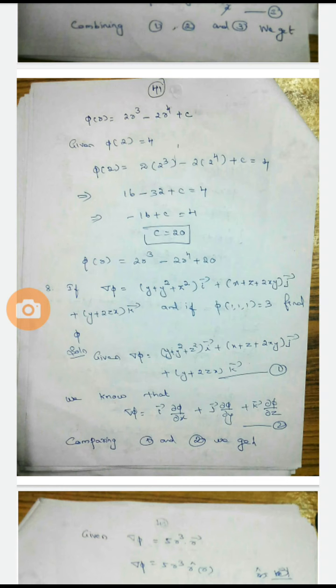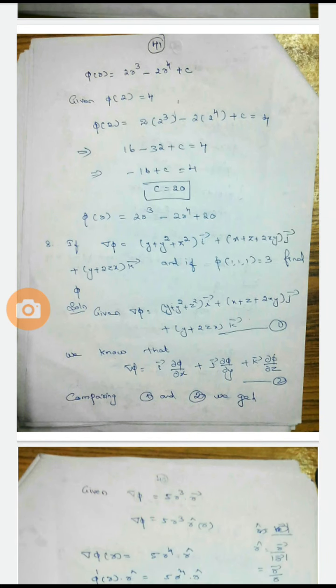Okay, so the next one: if del pi is equal to something in terms of i, j, k format, then one condition is given. Pi of 1, 1, 1 is equal to 3. Find pi. See, listen, in the previous one, simply the function in terms of r is only given. That's it. But here, it is in terms of i, j, k. So this is easy. So first you write the given del pi. Then you write the formula for del pi.